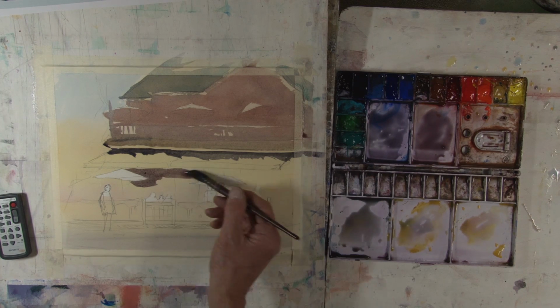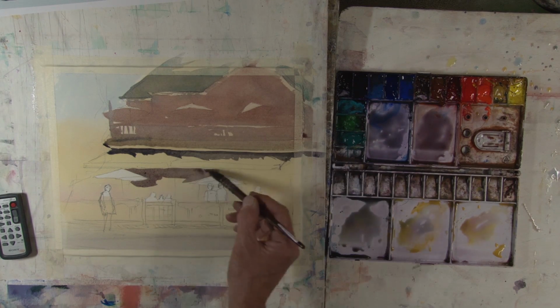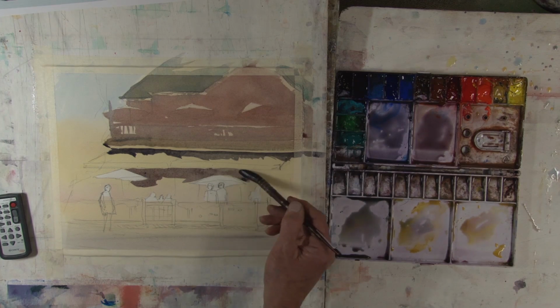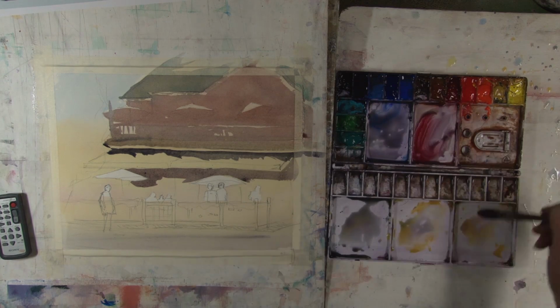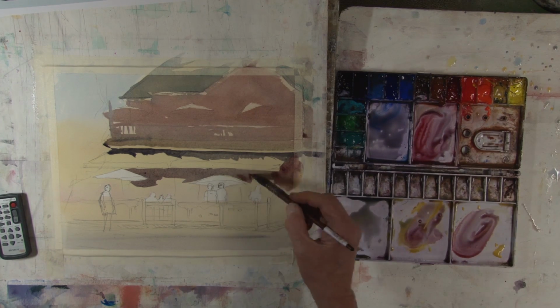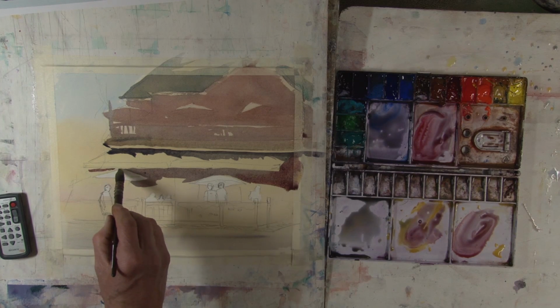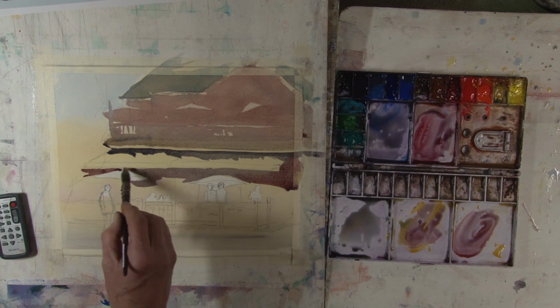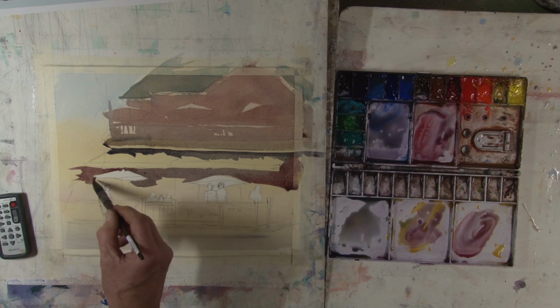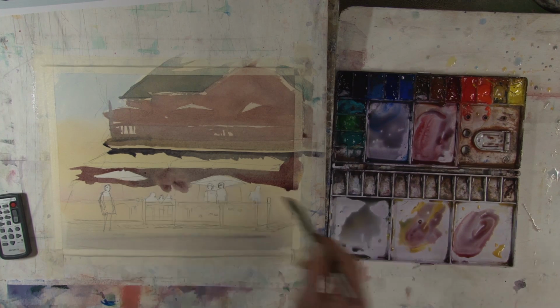Now the space under the umbrellas, it's basically all mid-value and darker. So I'm kind of putting the mid-value on. And then later I'll start throwing some darker values into it while it's still wet.